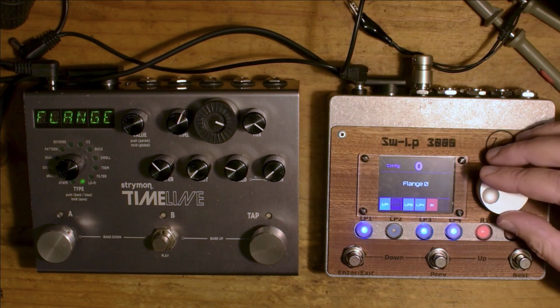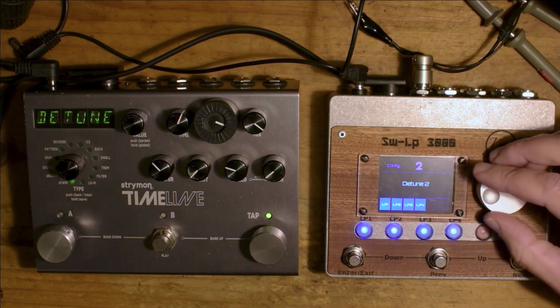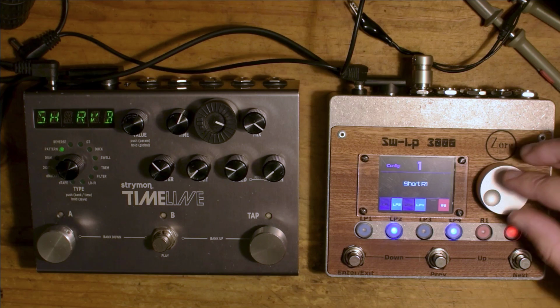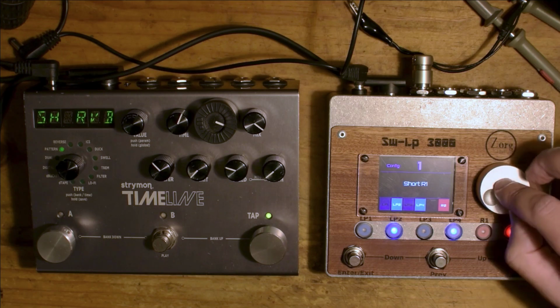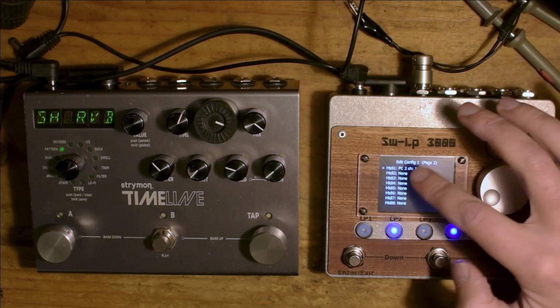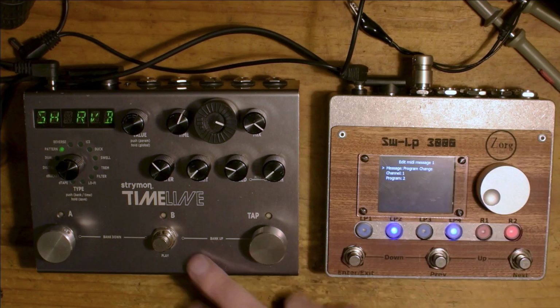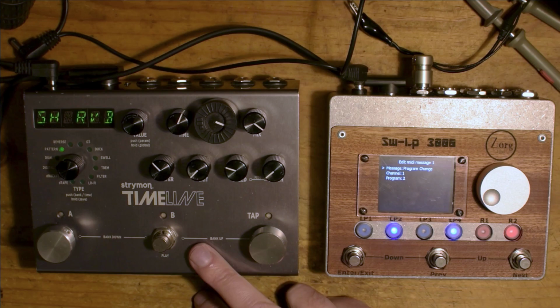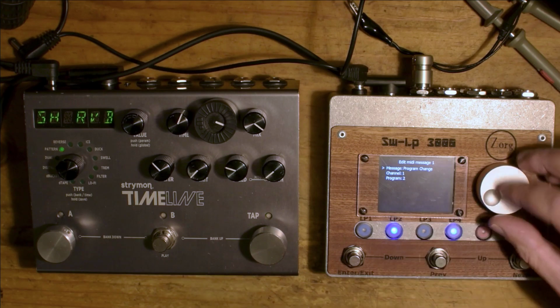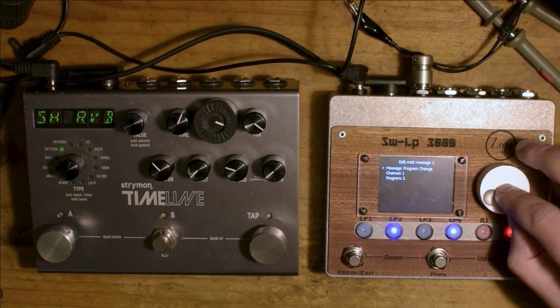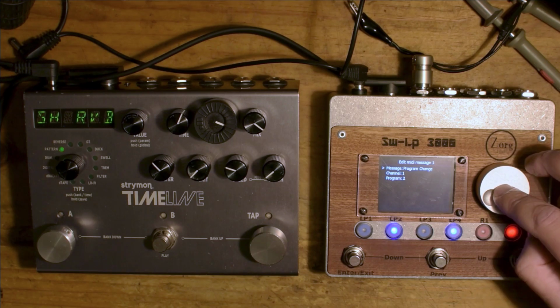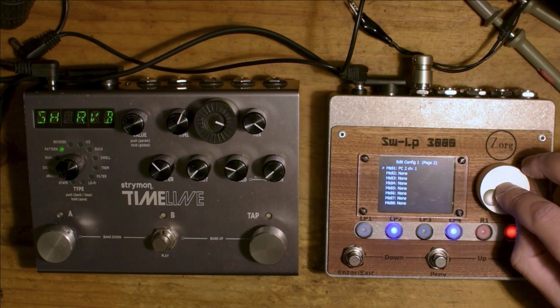So now as you can see, I can browse my presets. Here's another one. And on this other preset, I have a program change 2 on channel 1. Actually the Timeline is plugged in on channel 1. So this actually changes the preset of the Timeline.